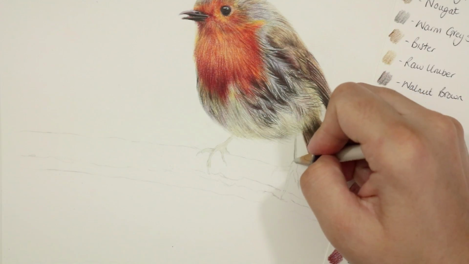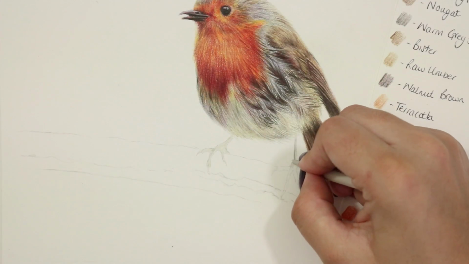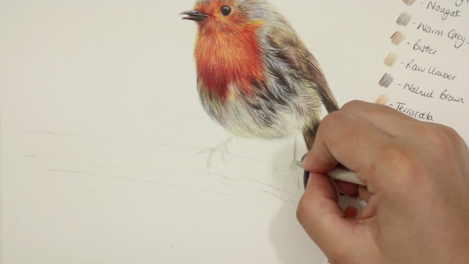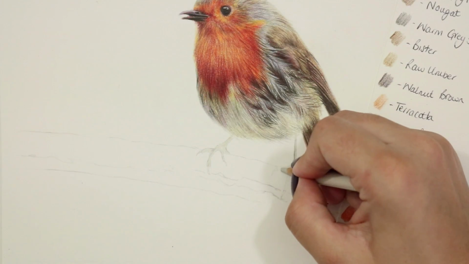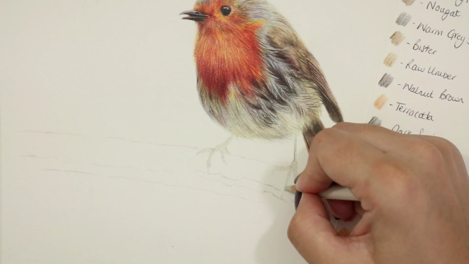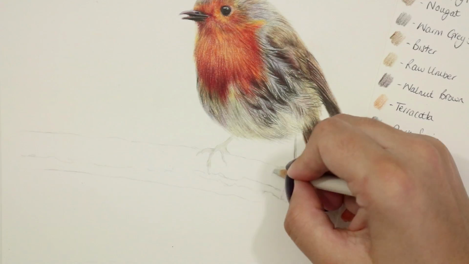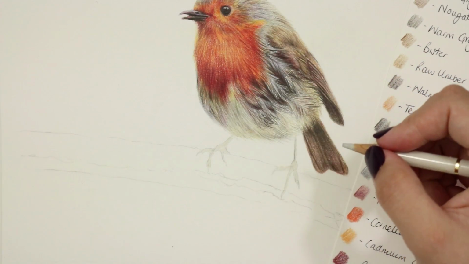So all the way up to the body there. Like so.